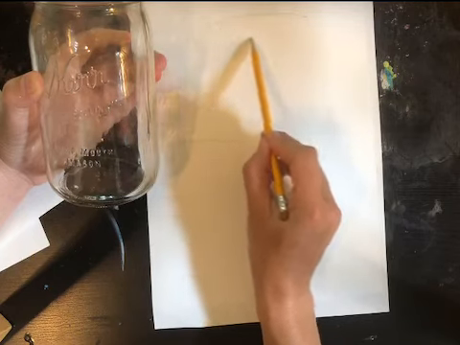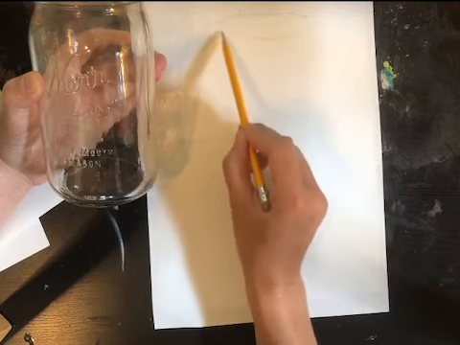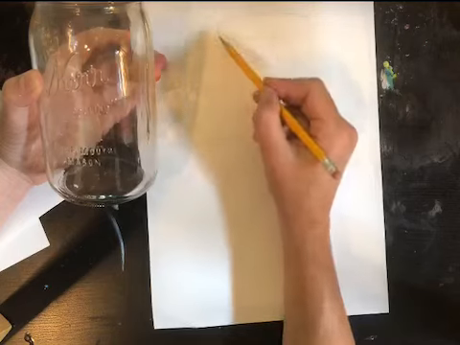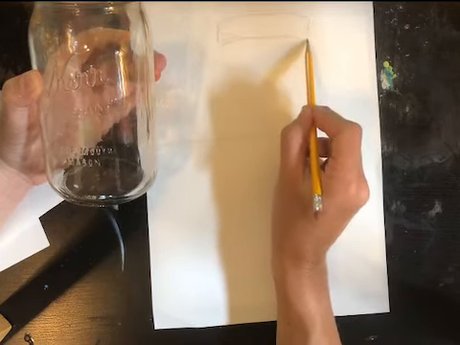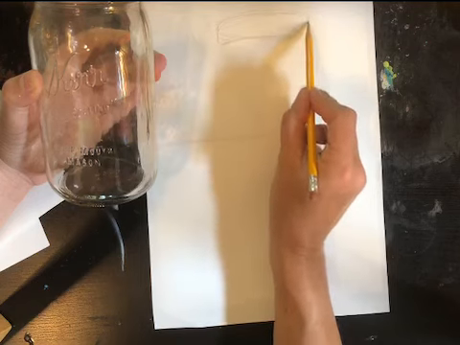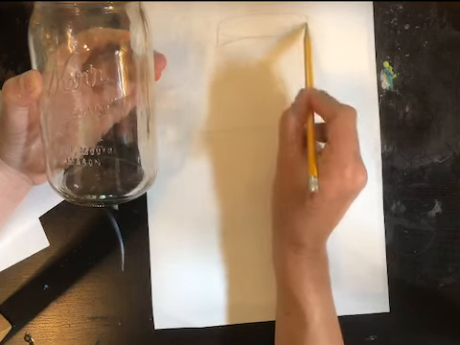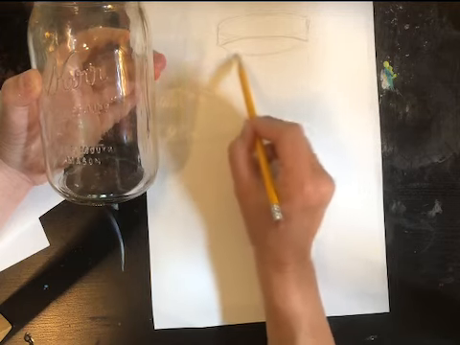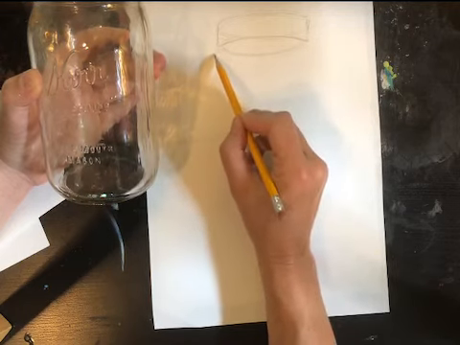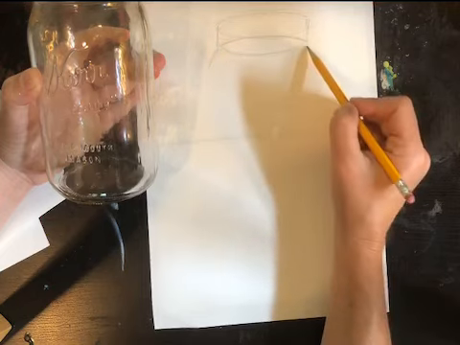So I'm going to be drawing my ellipse that I have. And then on top, in itself, there is a cylinder, but we can see inside the cylinder. All right, I'm going to bring it down a little ways.